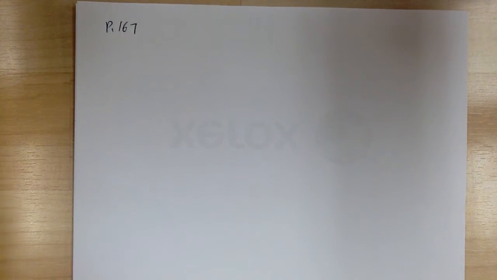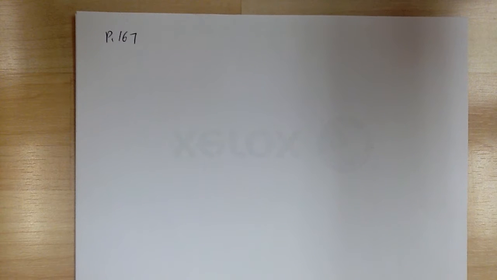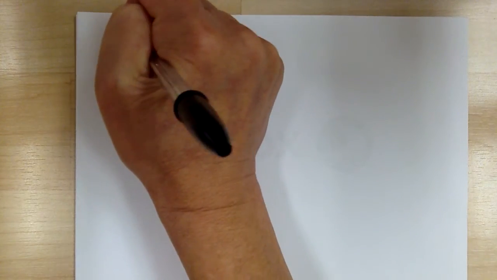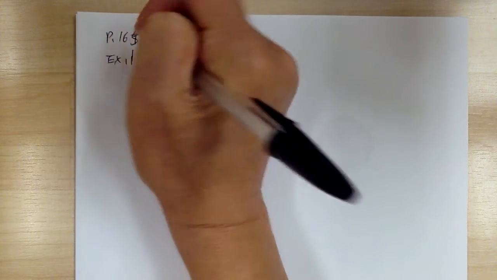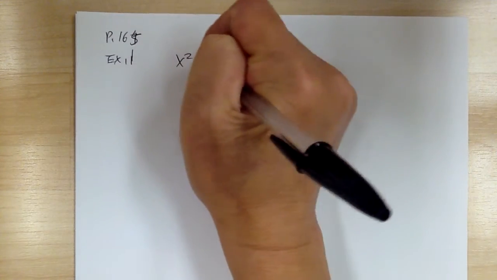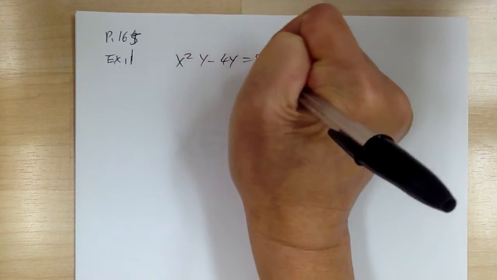Let's go to page 165 and do example 1. Example 1, you have x squared y minus 4y equal to 8.